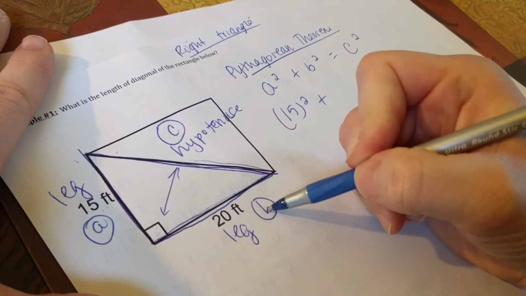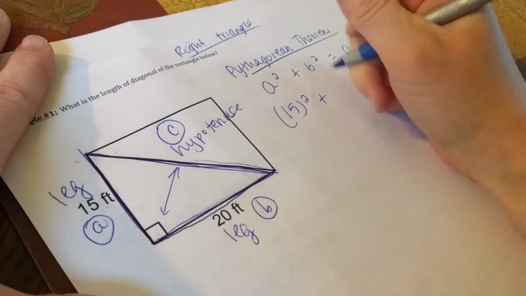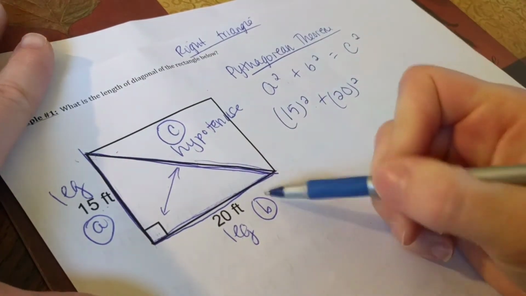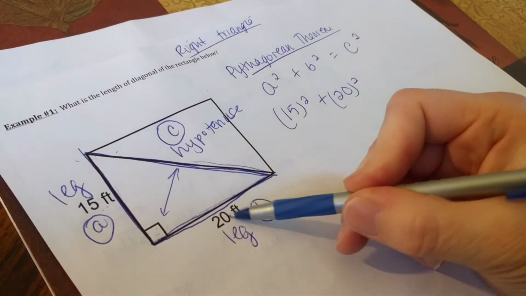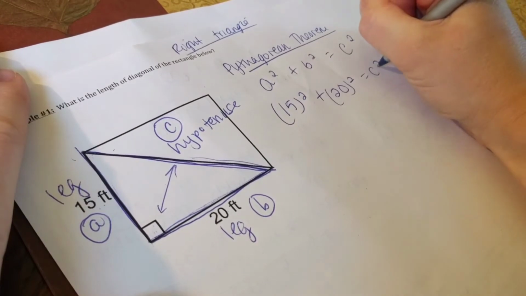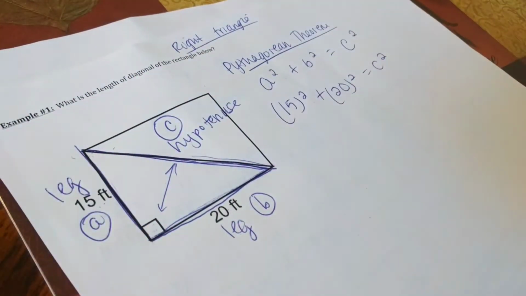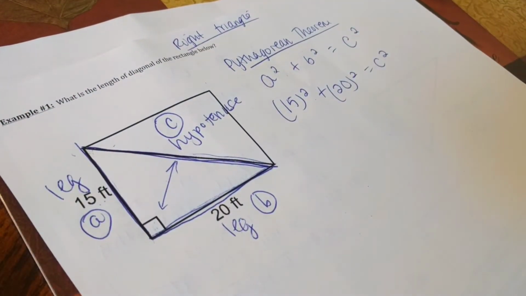Let's see, my other leg is b right here, so it's 20 squared, because the length of b here is 20. And then equals c squared. We don't know what c is. We're trying to figure that out, the length of the diagonal, which in this case is the hypotenuse.